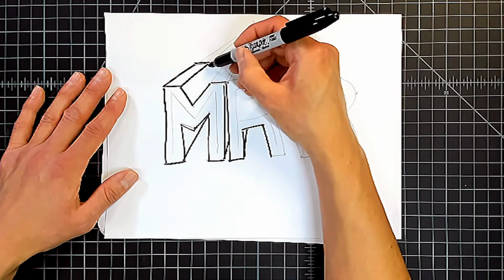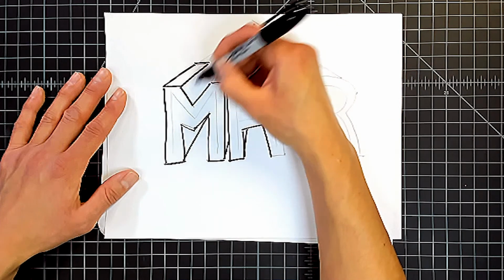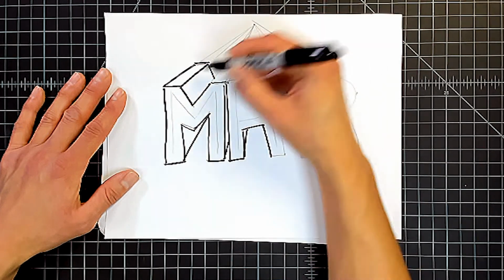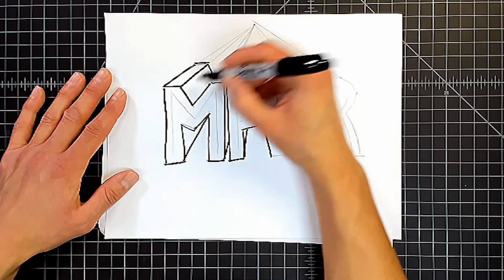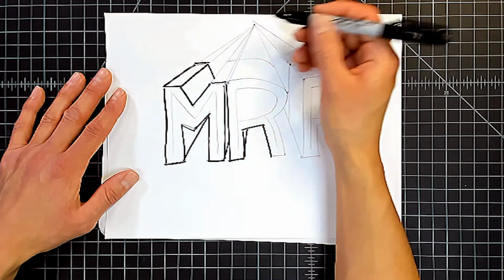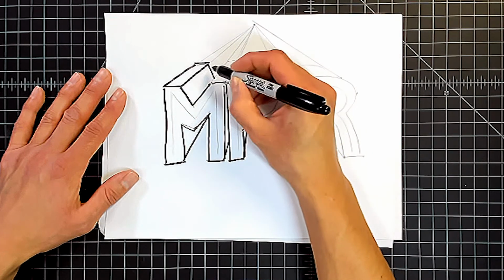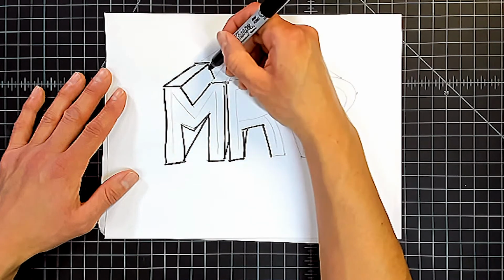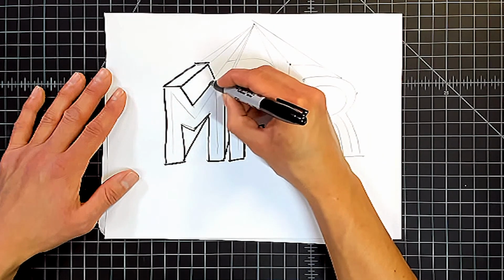And for the back of this letter M, I would actually draw an additional line that goes for the back of this letter M that goes in the same direction as the front part here. So that line there is the back of my letter M, but because the letter M is angled, I need to draw a line that goes in that same direction.